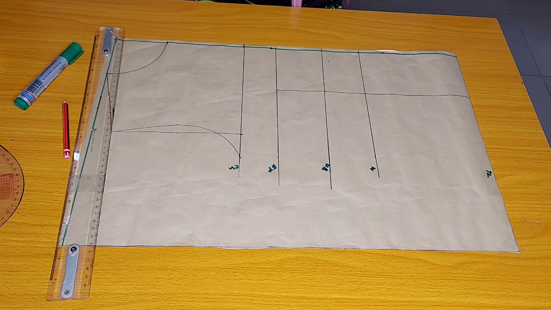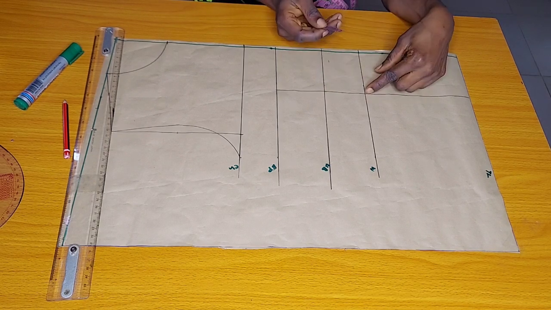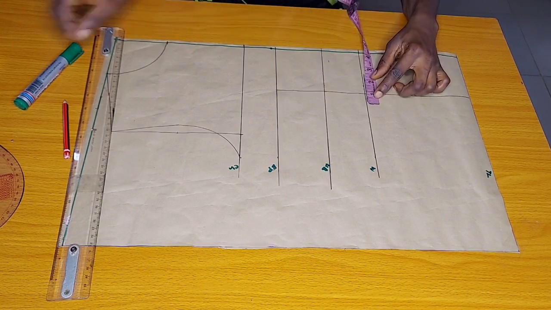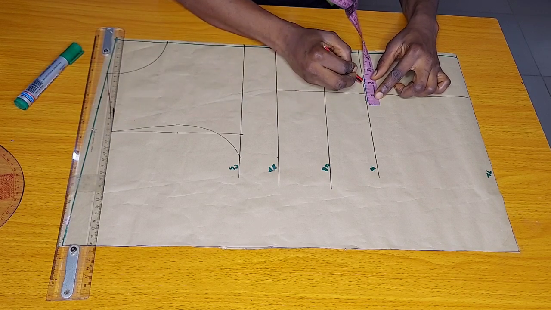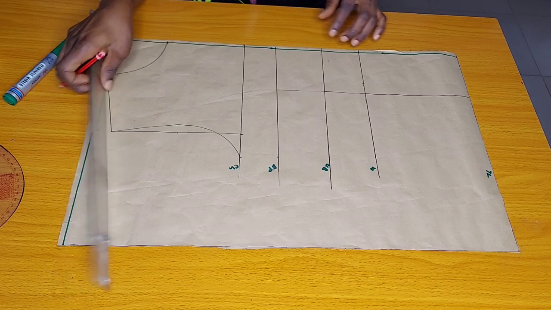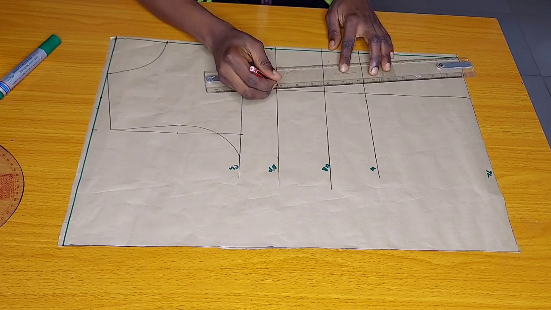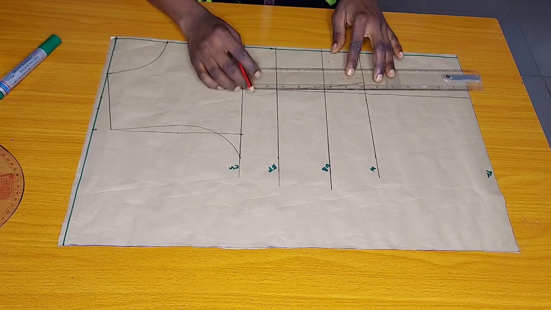The next thing we want to do now is to take the waist dart. On the waistline here, exactly on the waistline, you take half an inch on both sides of this line, and you can also do 0.75. For this one, I'm taking 0.75 on both sides of the line, then I'm connecting back to the bust point line.